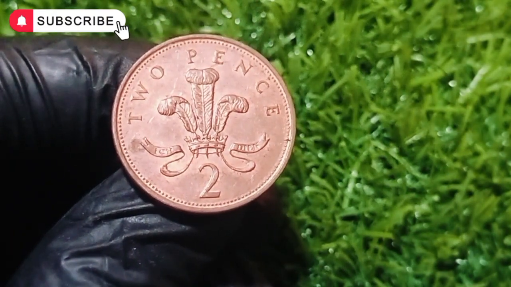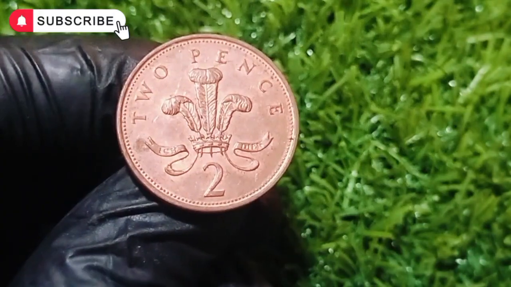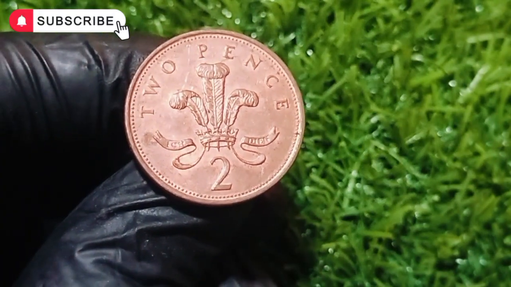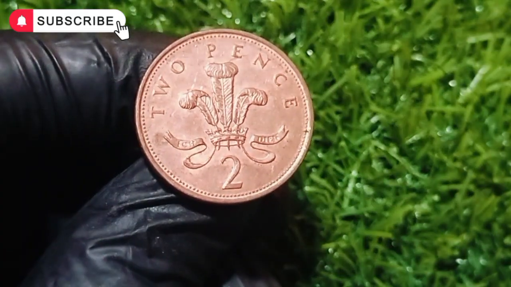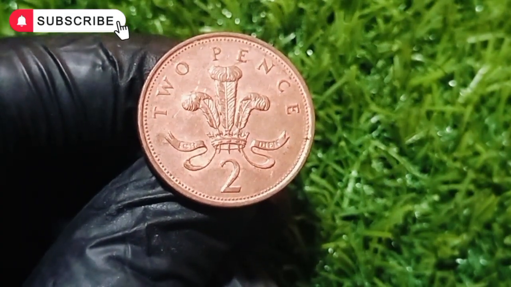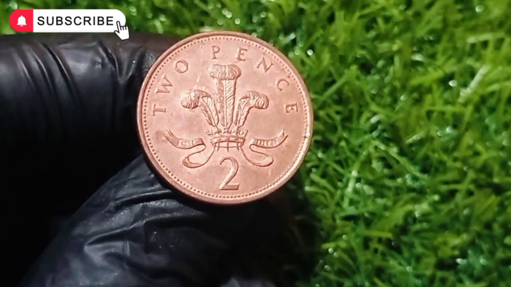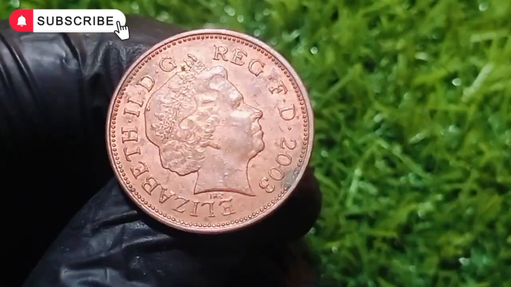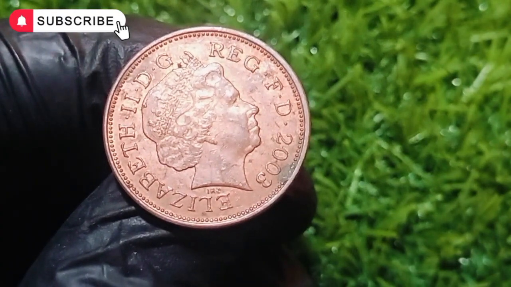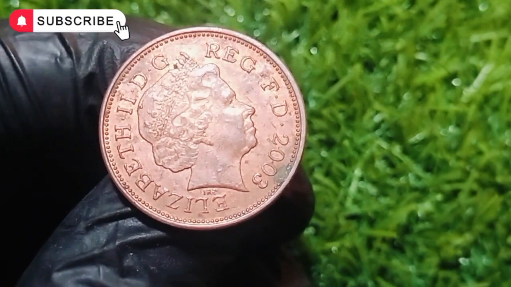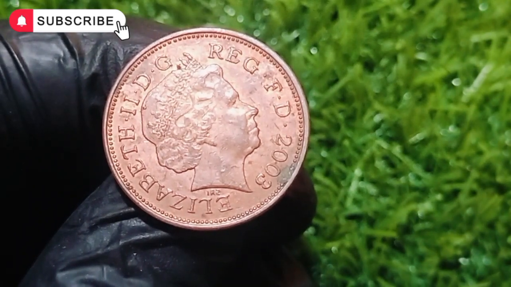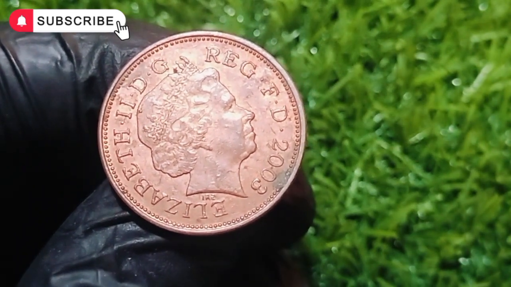The reverse, the back design of the 2003 2 pence coin, features the badge of the Prince of Wales, which includes a plume of 3 ostrich feathers emerging from a coronet. Below the plume is a ribbon inscribed with the German motto, Ich diene, meaning, I serve. This design has deep historical significance, as it represents the heir apparent to the British throne.